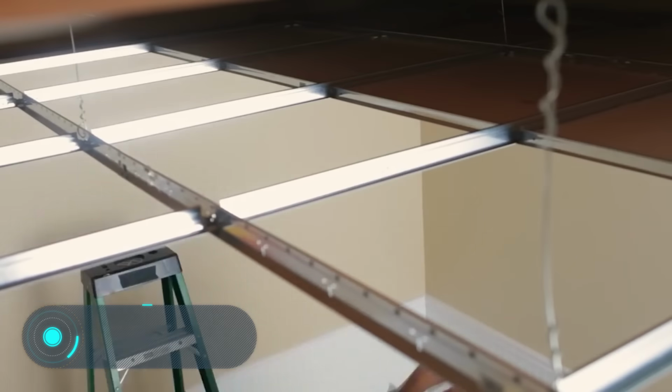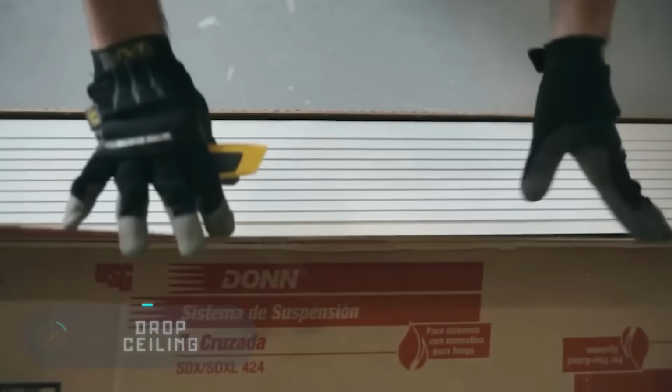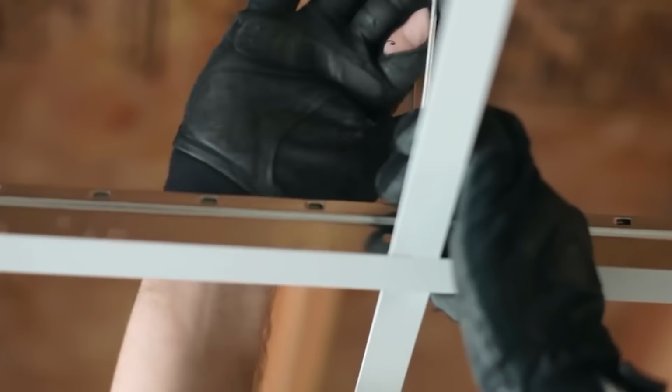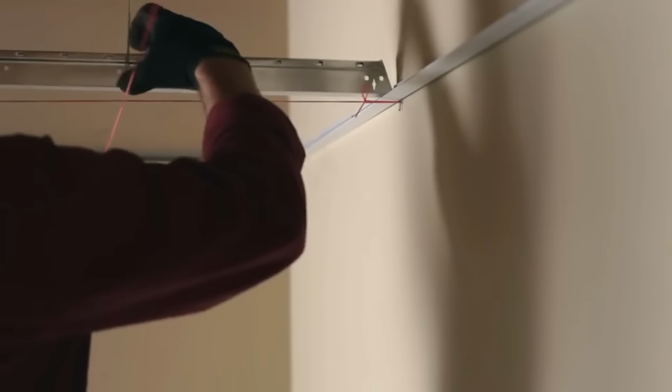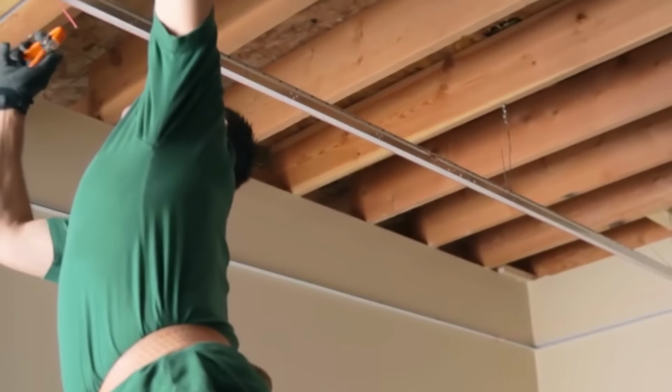Drop ceiling. In the world of construction, there are a large number of different materials and techniques for decorating ceilings. They all differ in price, complexity, and reliability. The option we want to show you is preferred by construction workers all over the world for its optimum characteristics.